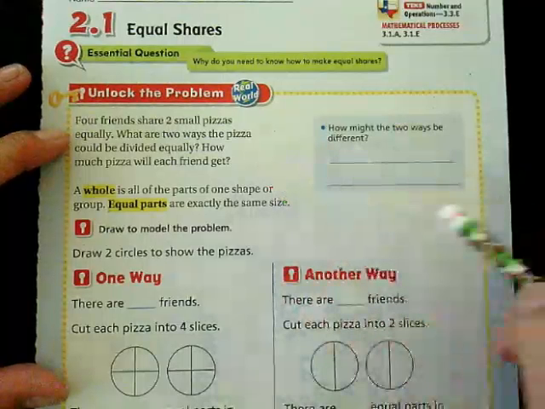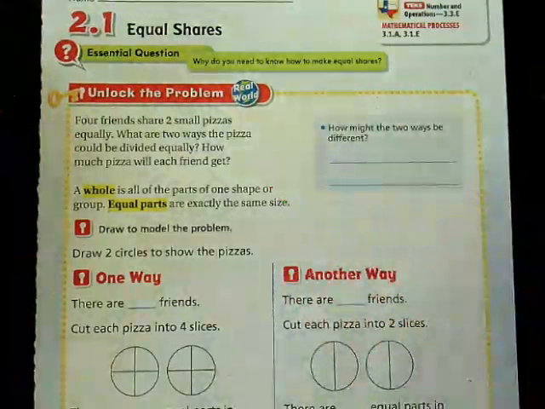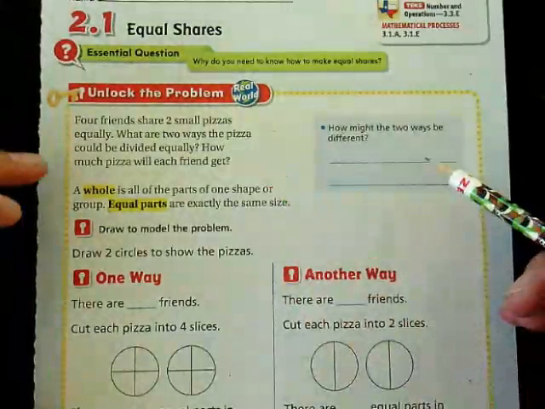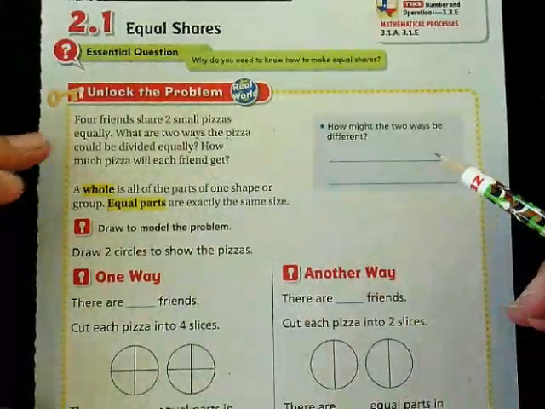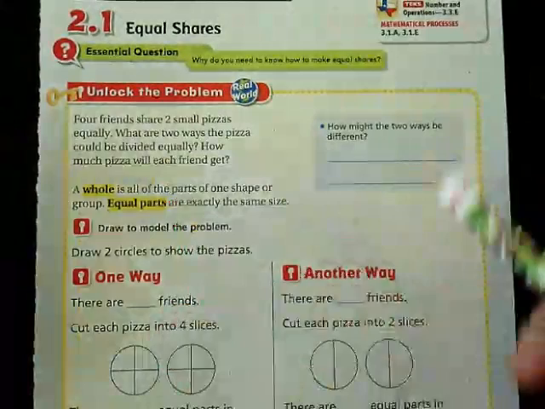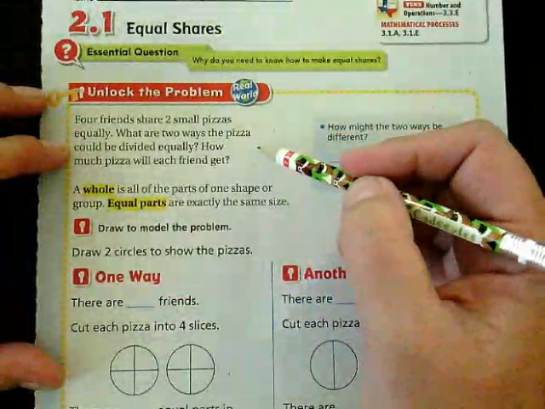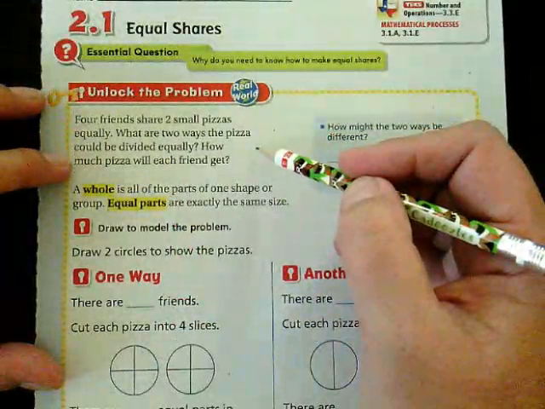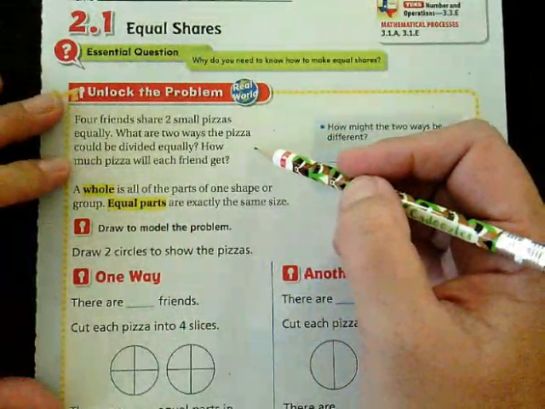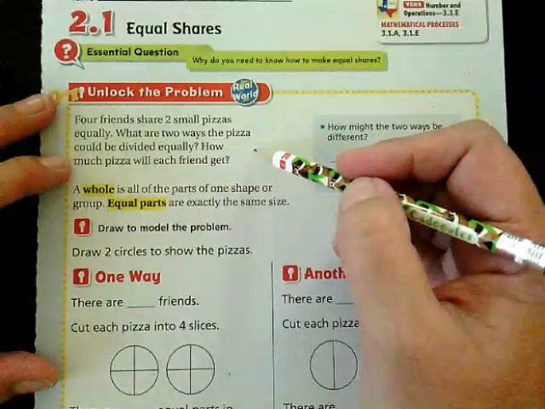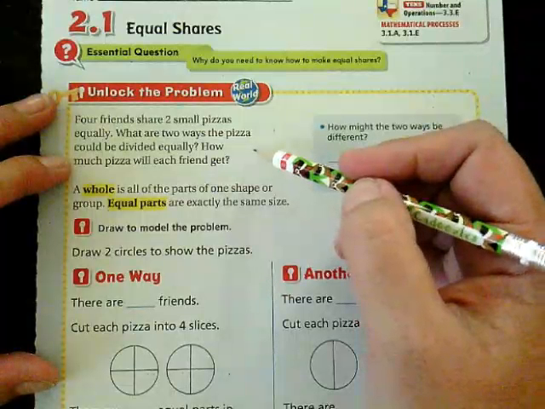We have over here a little blue box that's asking a question to make us think. It says, how might the two ways be different? So let's look at this. It says, 4 friends share 2 small pizzas equally. What are 2 ways the pizza could be divided equally? How much pizza will each friend get? Okay, I understood all the words.